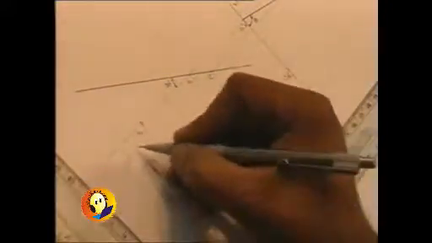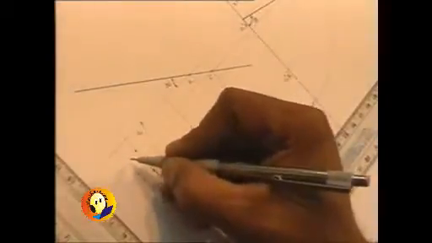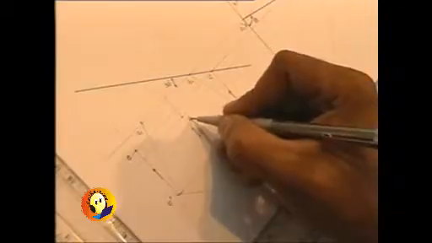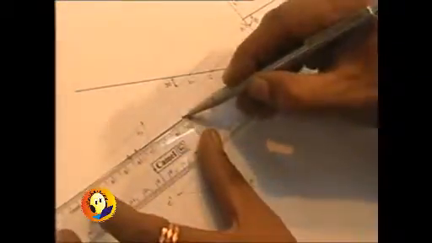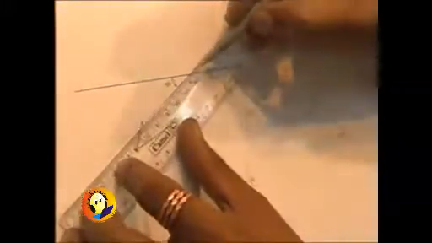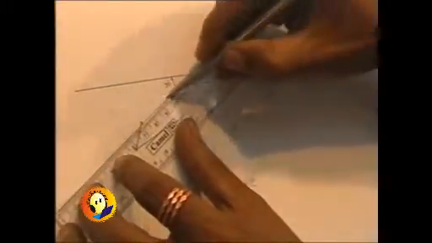So I can obtain the final position of point E. I got the final position of point D also, and point C we have already marked, and so we get the plan of this pentagonal lamina, to satisfy the conditions which are given to us in the problem.